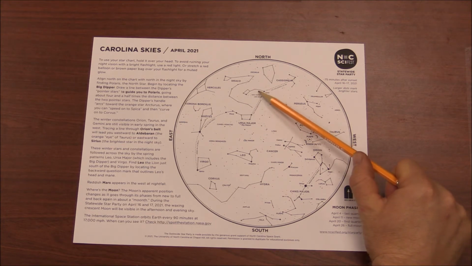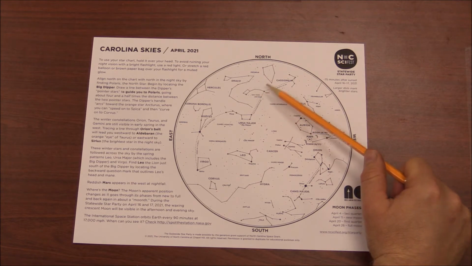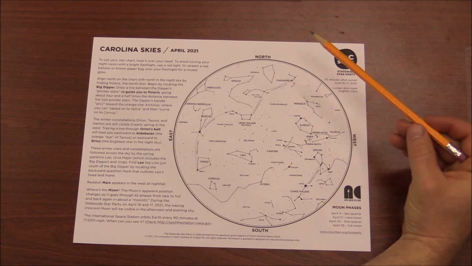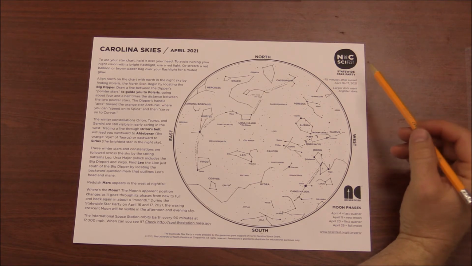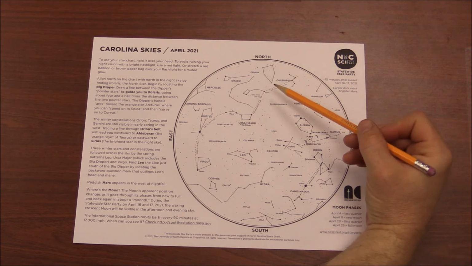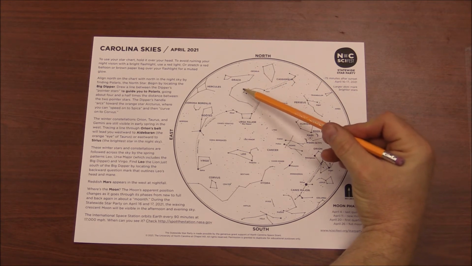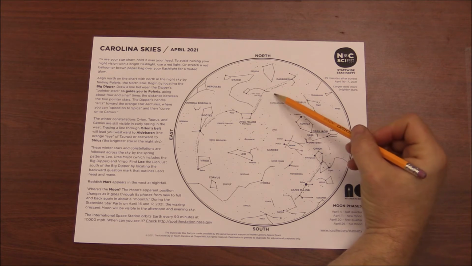If you have trouble finding the Little Dipper, don't be hard on yourself. It has a lot of very dim stars. You'll notice how small the dots are here, here, here. So unless you're in an extremely dark location, generally all you can see of the Little Dipper is Polaris, the North Star, and the two stars here at the end of its cup.